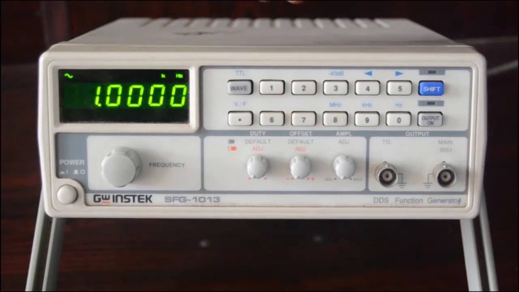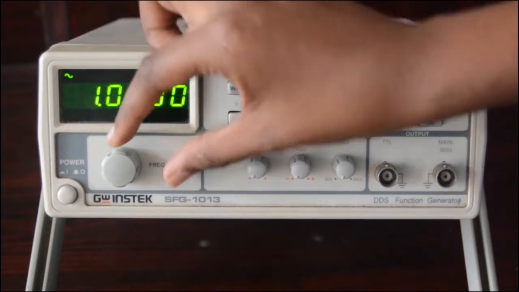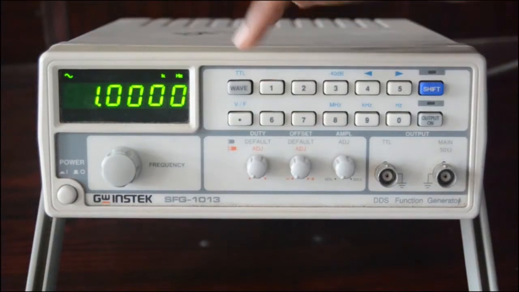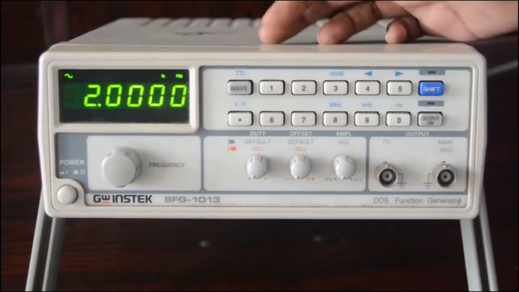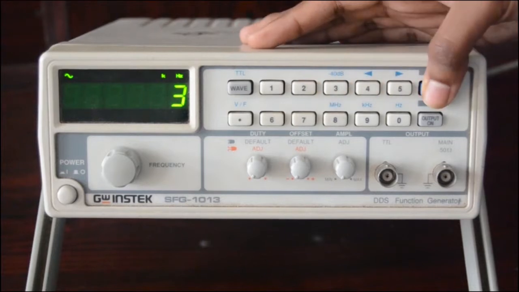By default, the frequency is set to 1 kHz. You can change the frequency by adjusting the frequency knob, or you can also manually enter the value that you require. You can obtain a maximum frequency of 3 MHz.